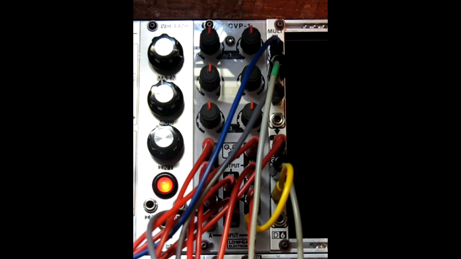Output 1 of the Micro Hadron Collider is going into the first audio input of a ZDSP by Tip Top Audio. Output 2 of the Micro Hadron Collider is going into the second audio input of the same Tip Top Audio ZDSP. The ZDSP is then going right into the DAW.